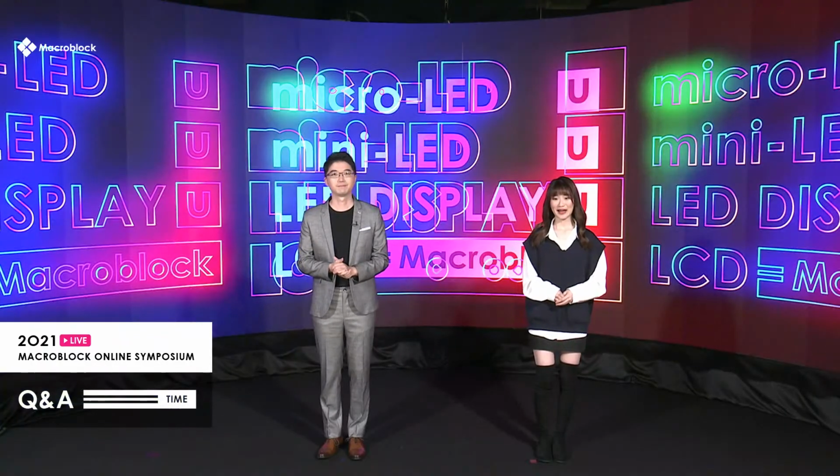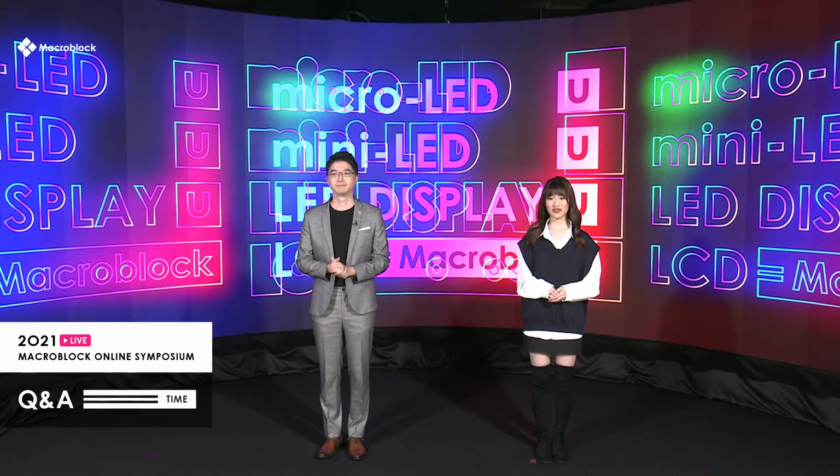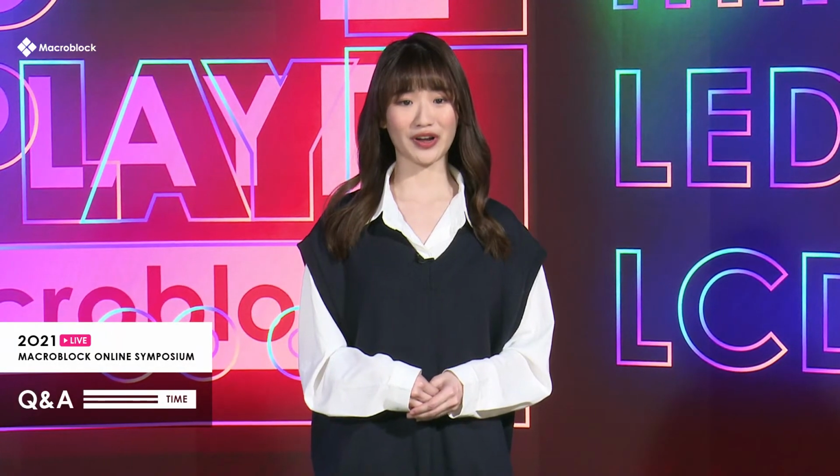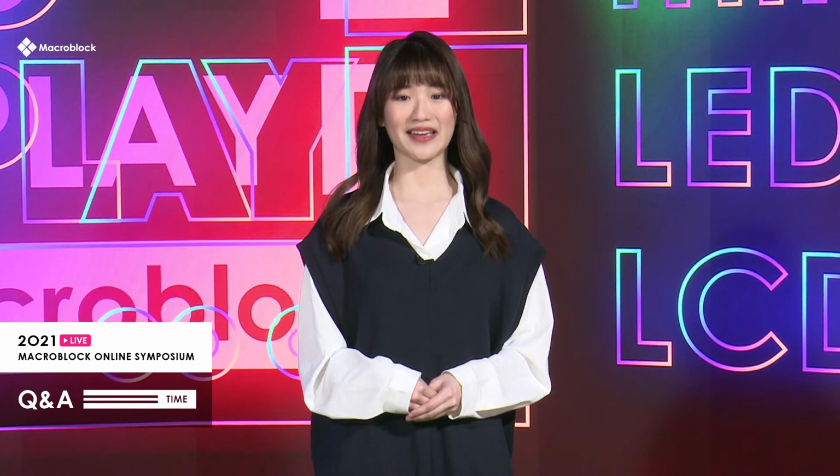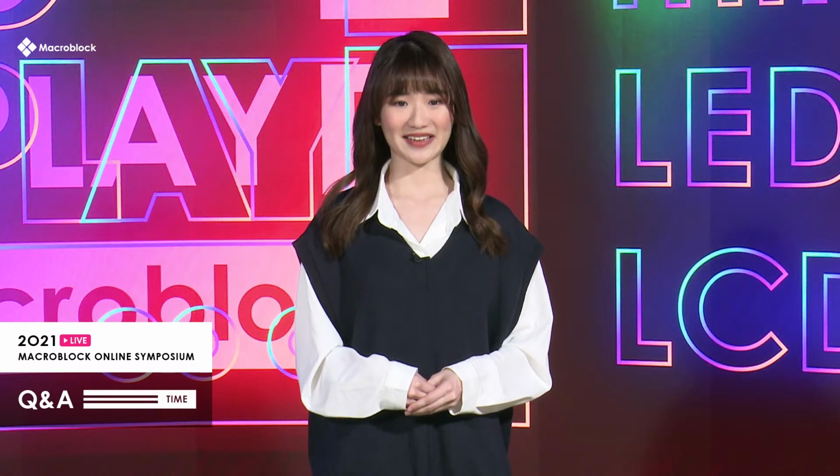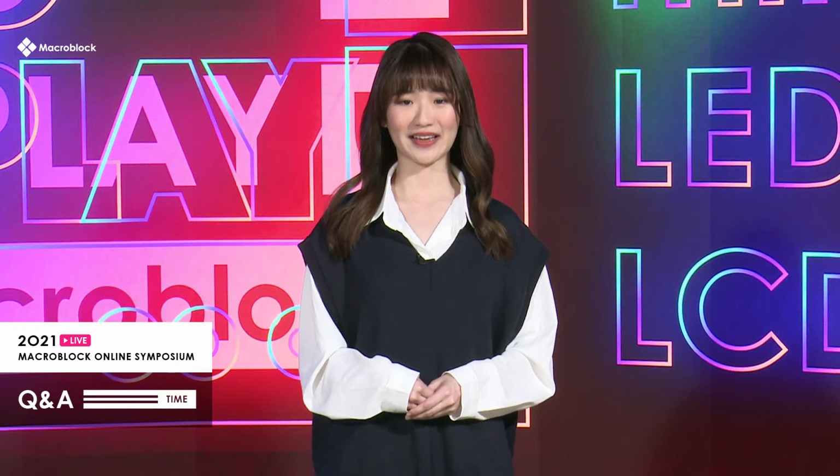So for Metaverse wearable devices, NBI 6334 is a suitable backlight solution. And Macroblock will announce more new products for this field in the future. Sounds great. I believe NBI 6334 will be a popular product for mini LED backlight applications, and we are excited to have more new backlight products.